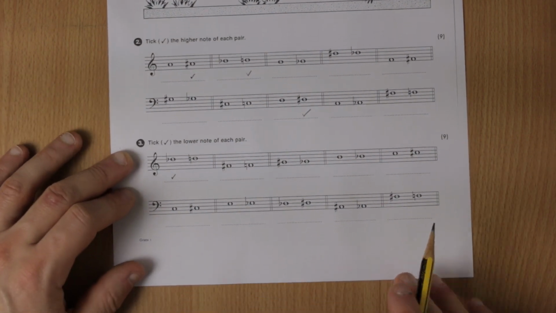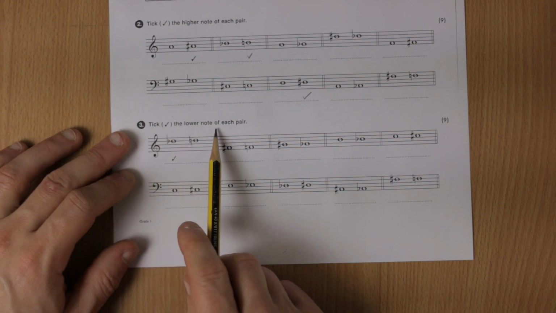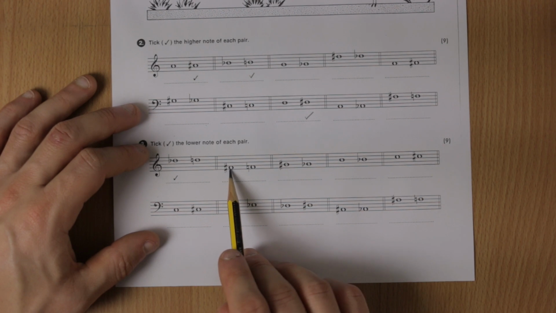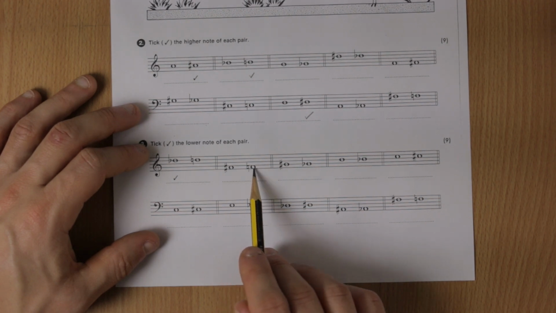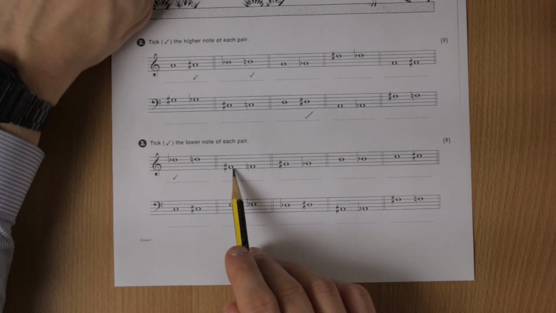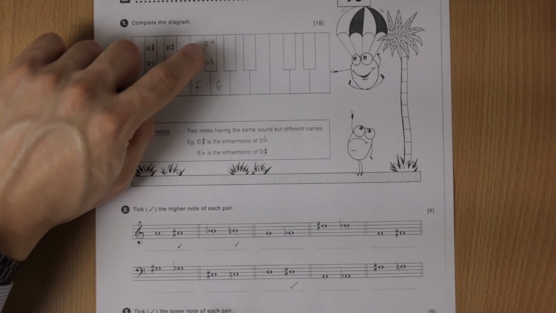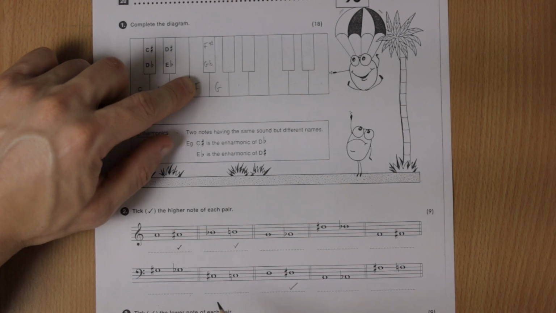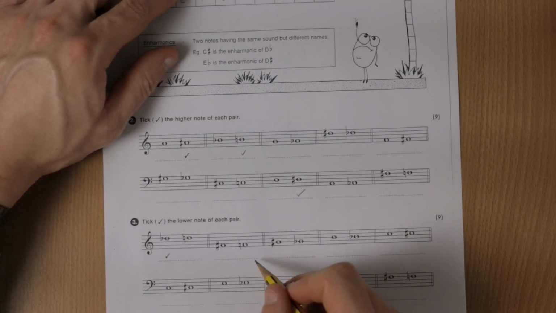And then question 3, tick the lower note, exactly the same but the lower note. So let's do this first one. We've got F sharp and an F natural. So F sharp is here. Can't see that. F sharp is up there and F is here. So we've got which one's lower? The F natural is going to be lower.